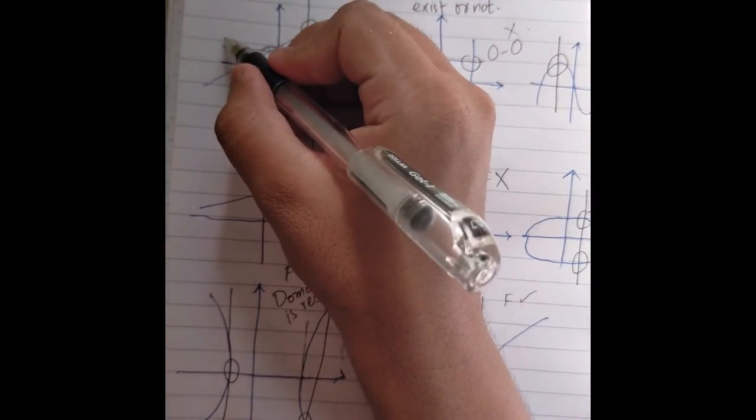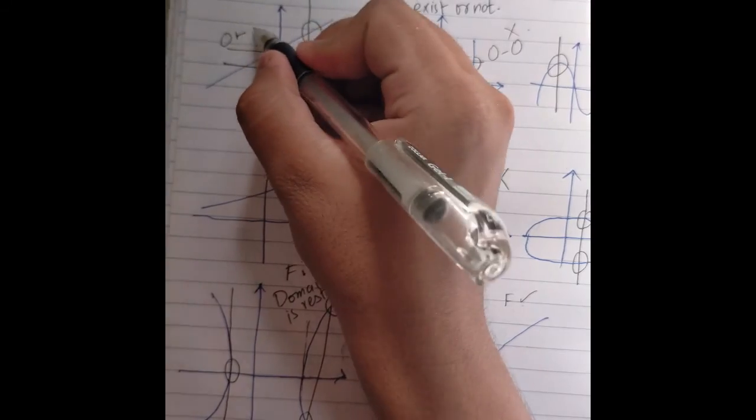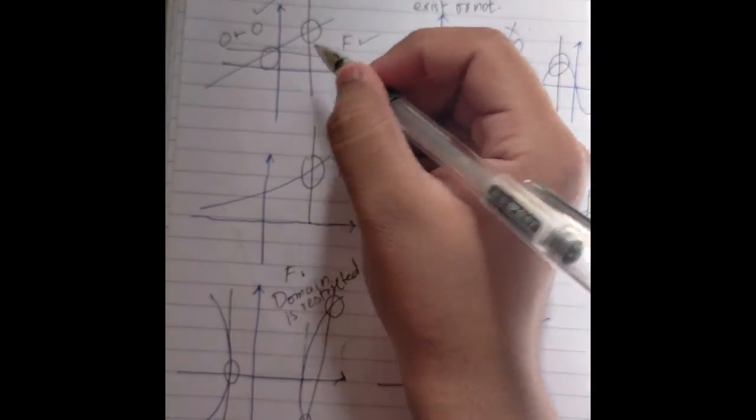This is a one-to-one function. This is a linear function.